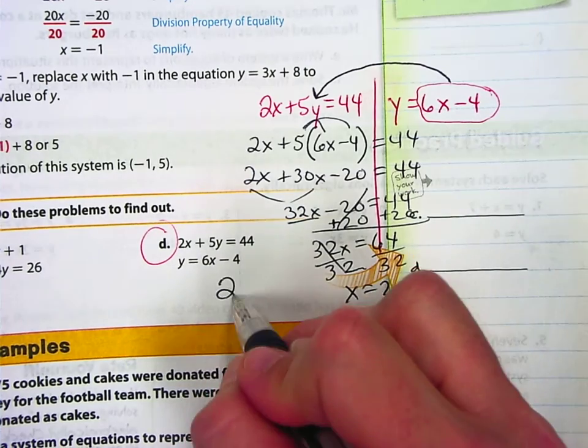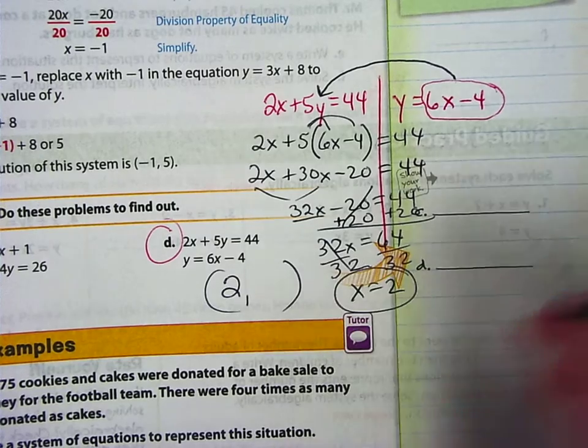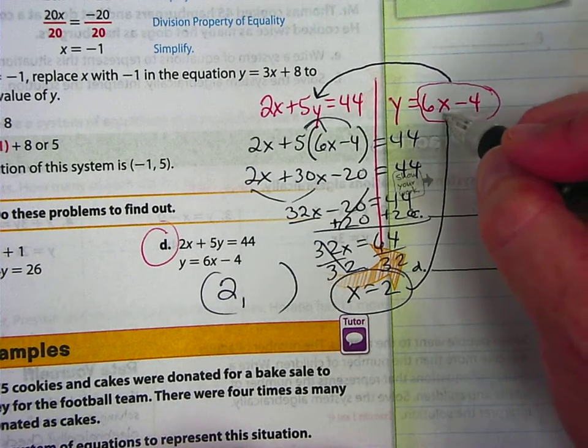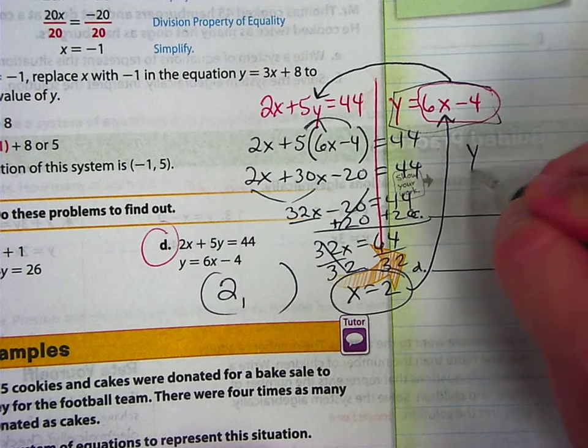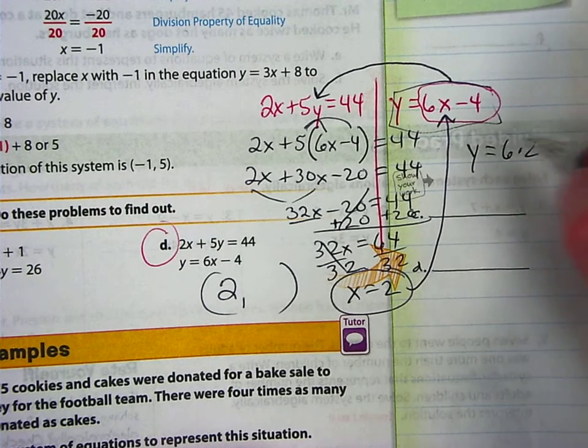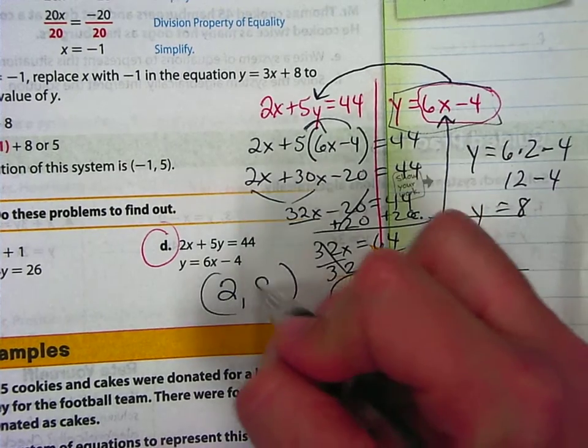Okay, so x equals 2. I am almost done with my ordered pair. Now if x equals 2, you're going to plug 2 right in there and solve this equation to find y. So you're doing 6 times 2 minus 4. 6 times 2 is 12. 12 minus 4 is 8. Y equals 8. And there is your solution.